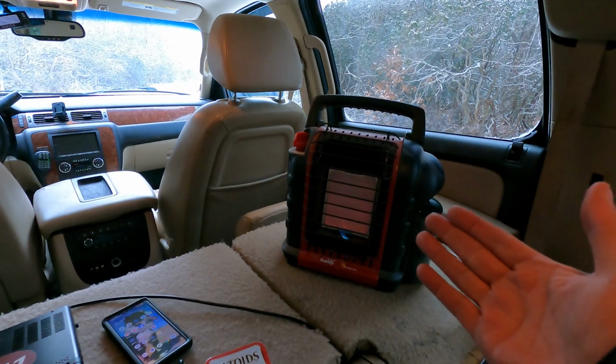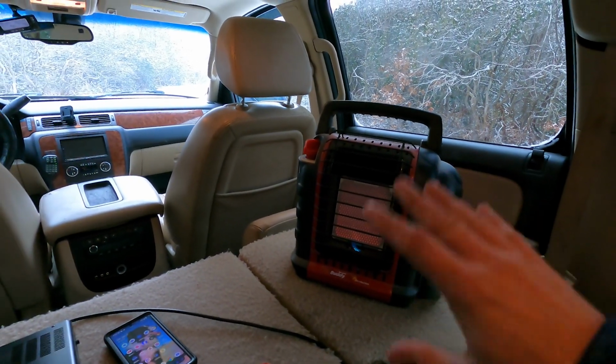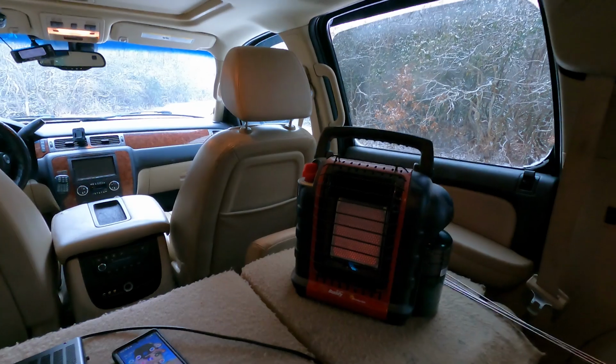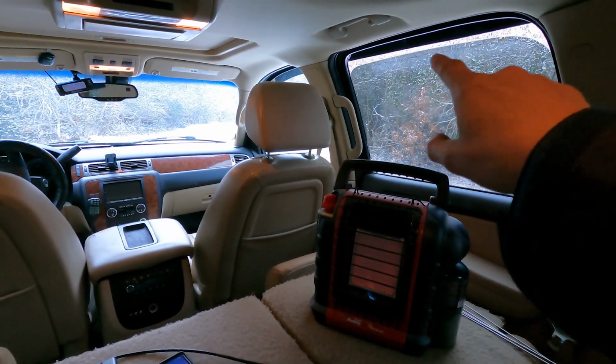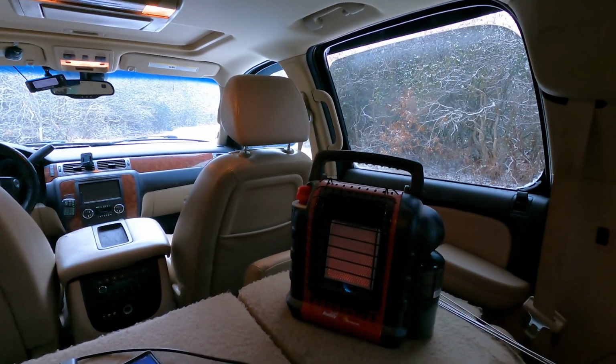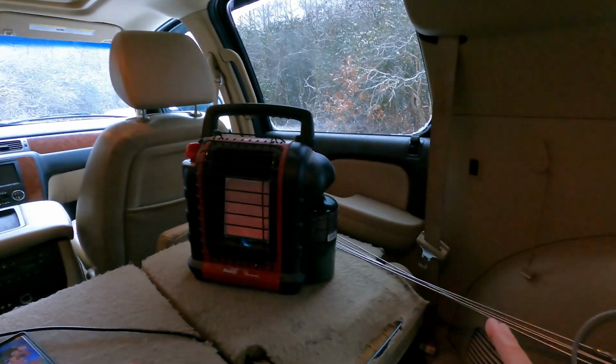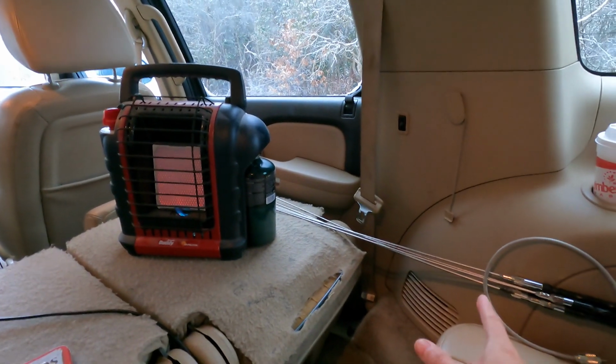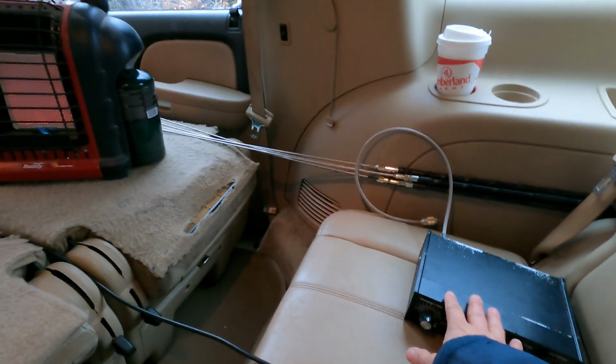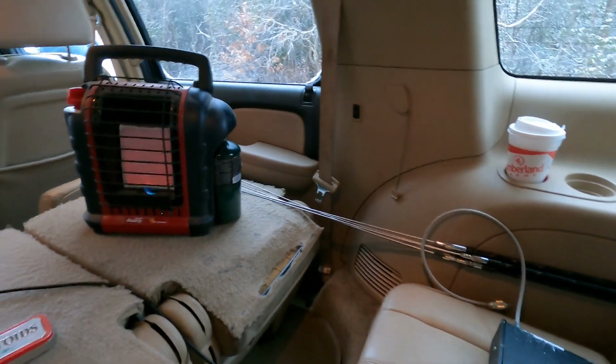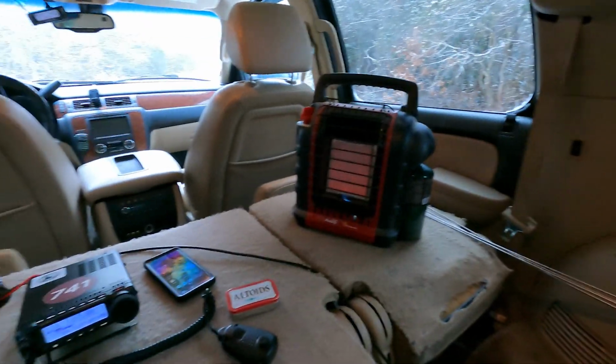And I've got my buddy heater set up and on low, and this should heat up in here just within a few minutes. Now you can also see I've got the windows cracked for ventilation, so we won't have any issues there. Now on standby, I've got my collection of ham sticks over here, and I've got a tuner if I need it for use with the ham sticks. But let's see what we can do with the end-fed half-wave first.